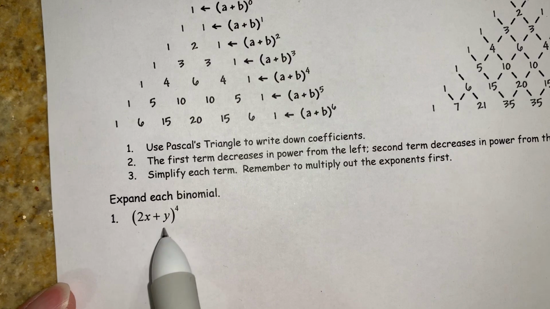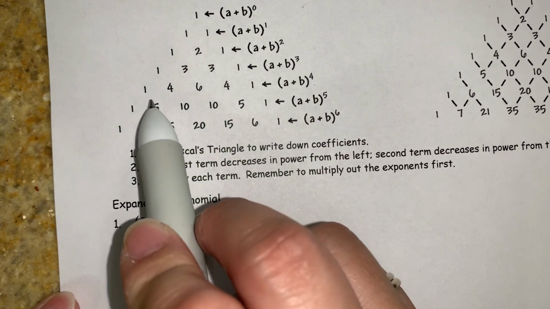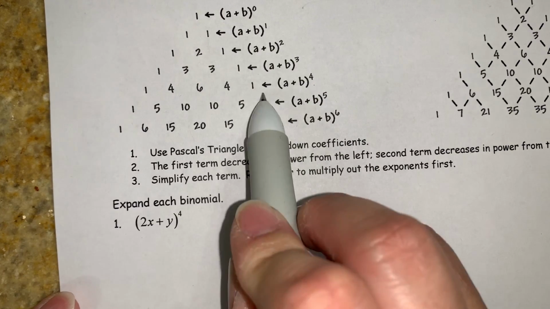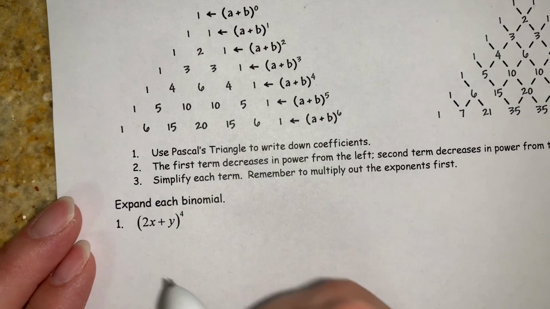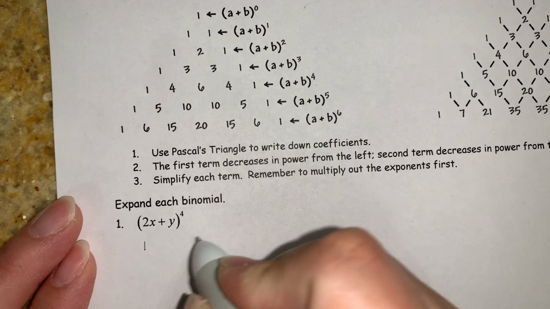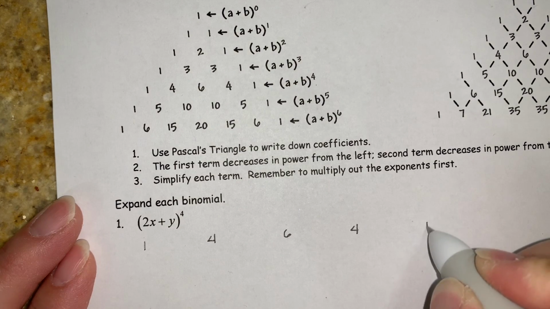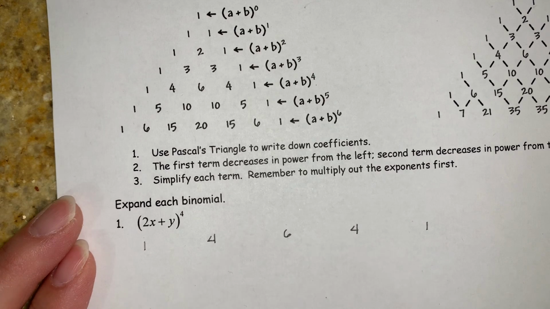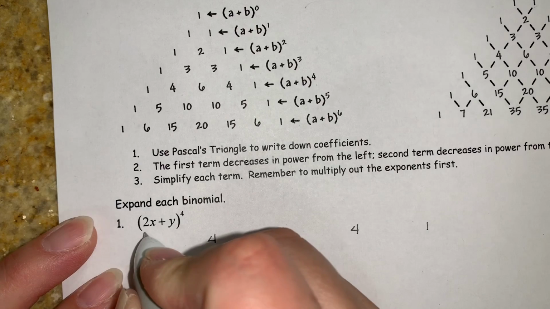First one says 2x plus y to the 4th power. When it's to the 4th power, the coefficients follow 1, 4, 6, 4, 1. I would suggest that you give yourself a lot of space when you're writing this out. So I would write 1, 4, 6, 4, 1. Next, determine the left term. The left term is 2x.